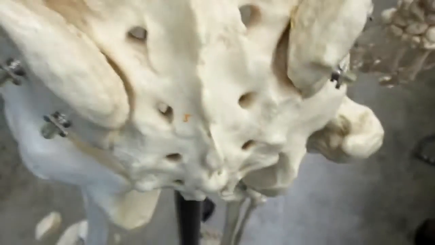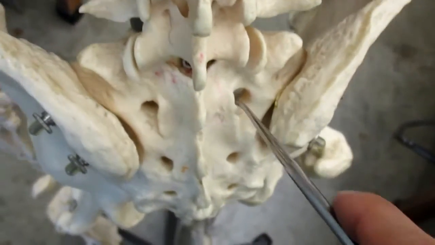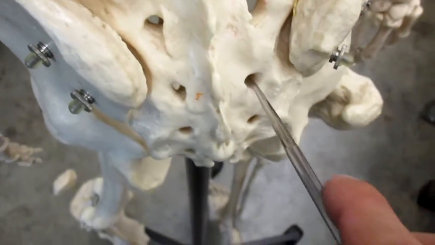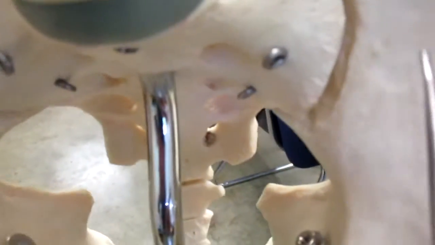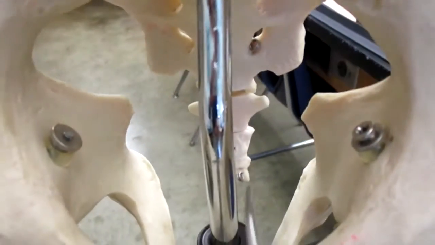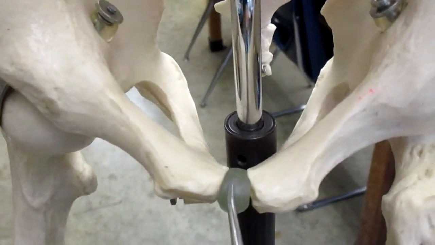And then if you look right here, we have the foramina here, here, here. And then we have the sacroiliac joint, which I've probably showed you already. So here's your sacroiliac joint right here, and right here. And then we have the pubic symphysis right here.